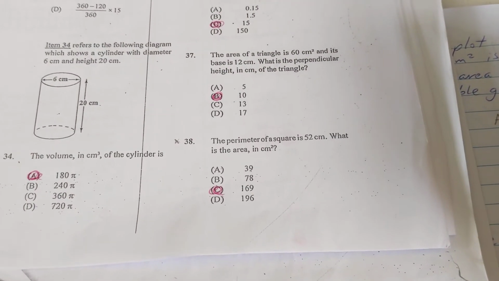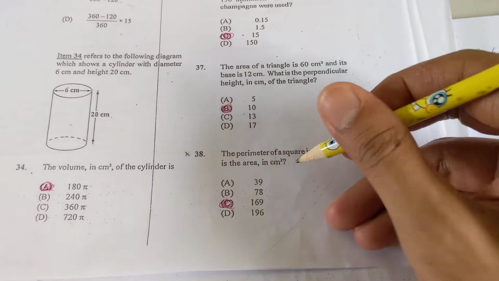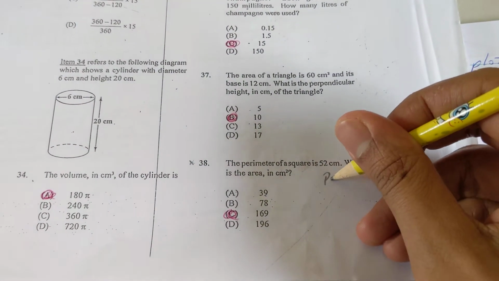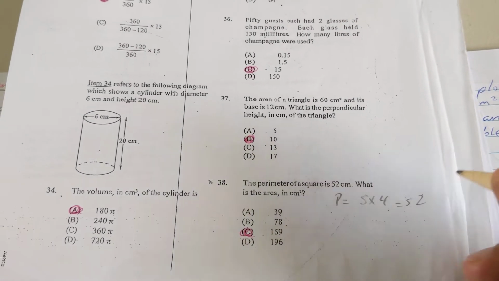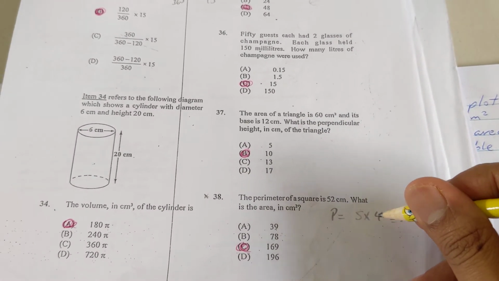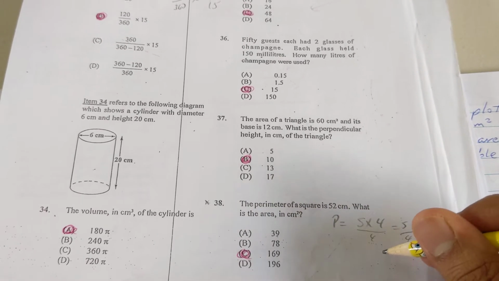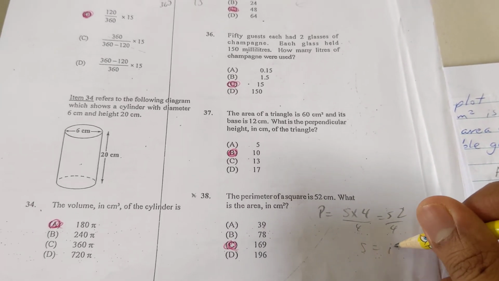Last one, the perimeter of a square is 52 centimeters. Since it's a square, the perimeter is really side times 4, because all 4 sides are the same, so side times 4 is 52. So one of the sides will be found by dividing both sides by 4 to get the side by itself. 4 into 52 is 13.